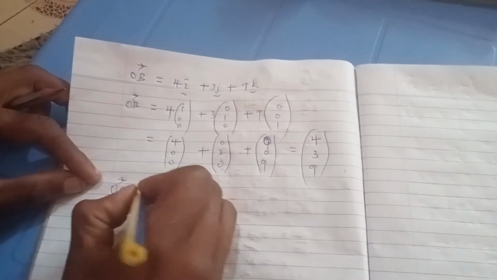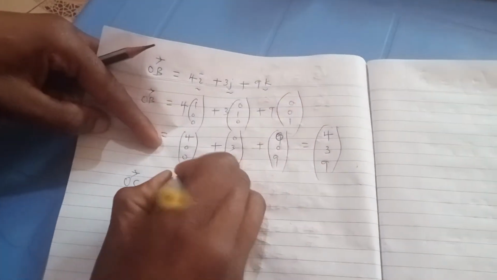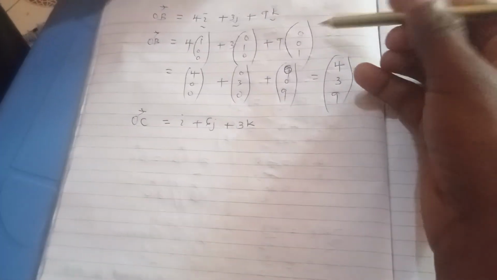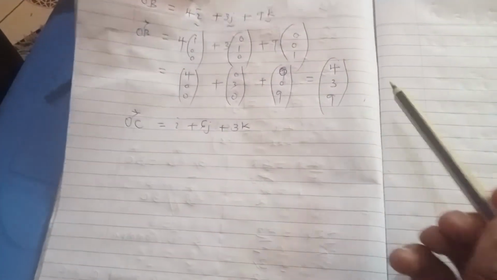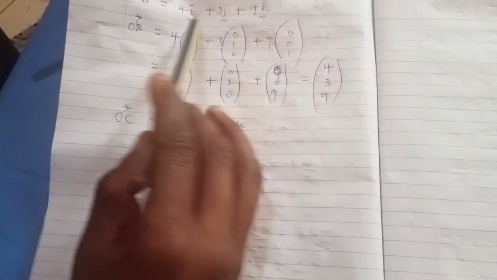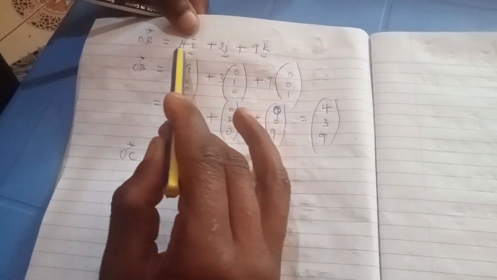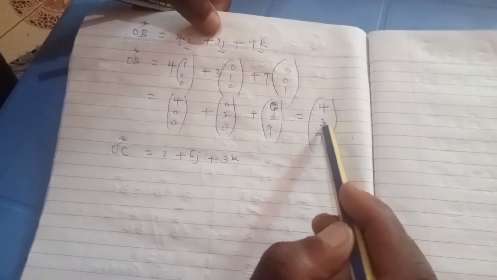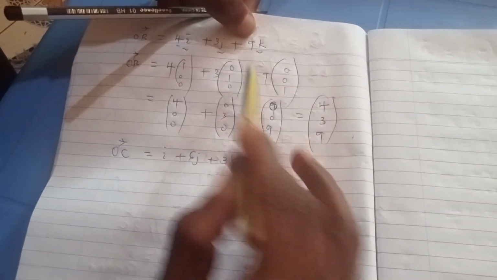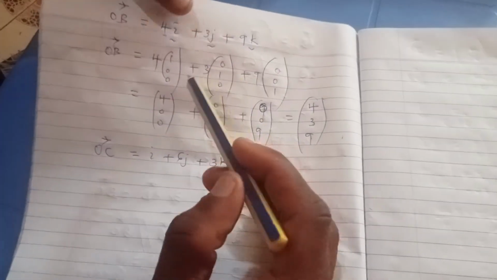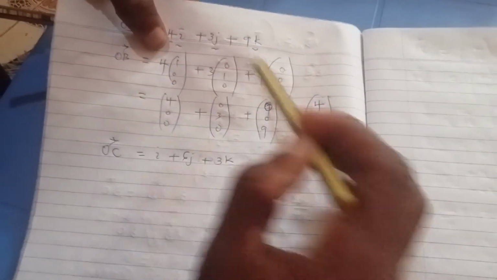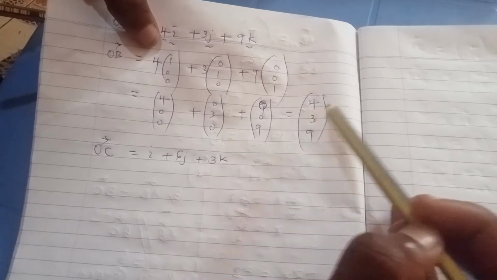OC as a unit vector is given as i plus 6j plus 3k. If you are keen enough, you will find that the short way of writing this is that you just write the coefficients as rows: the first row is 4, the second row is 3, the third row is 9, like that. So you can omit these steps if you are able to.